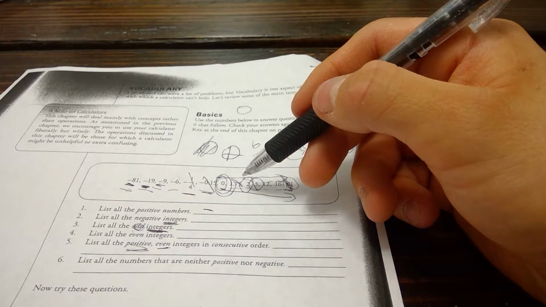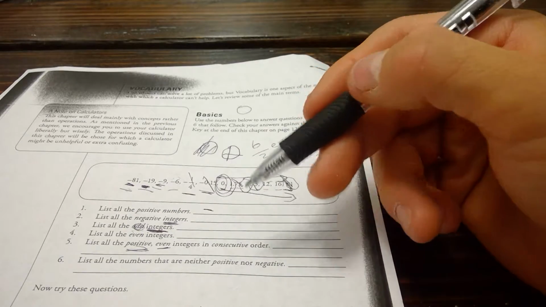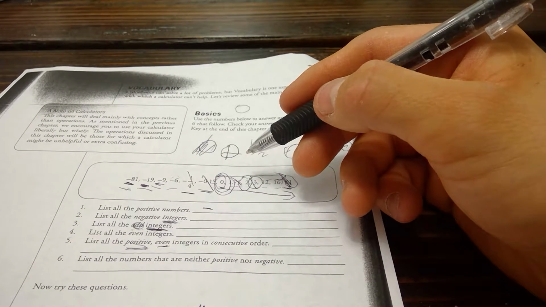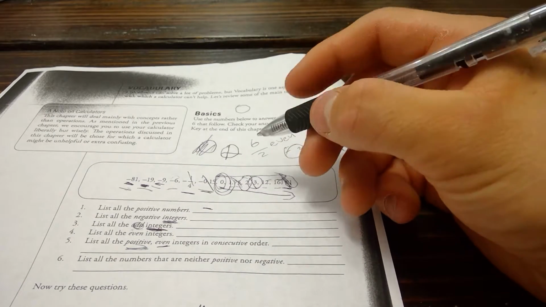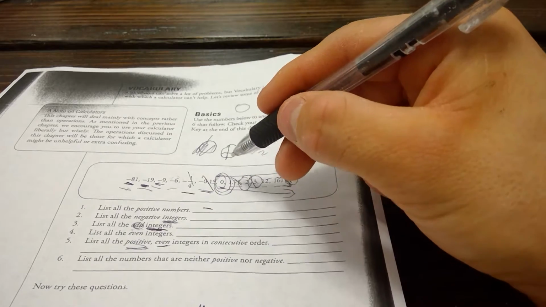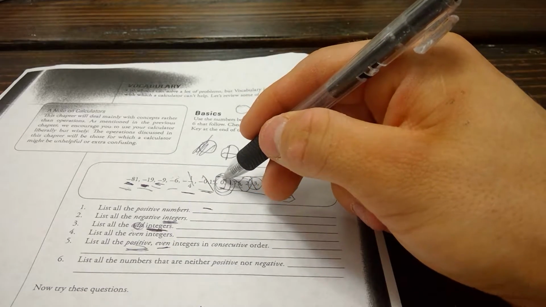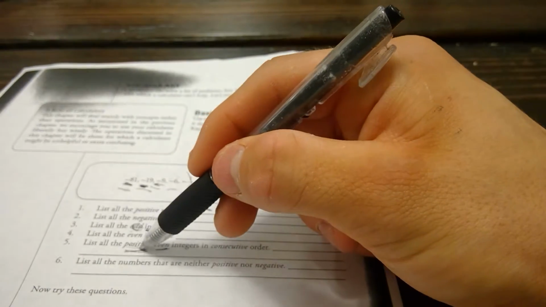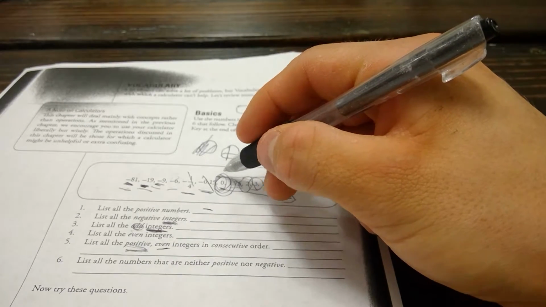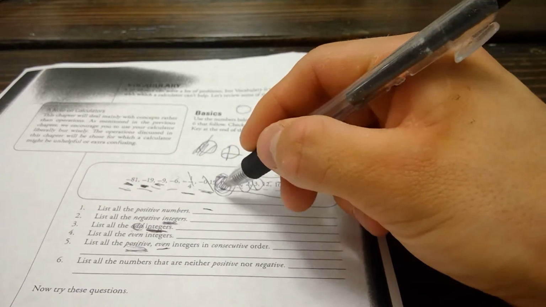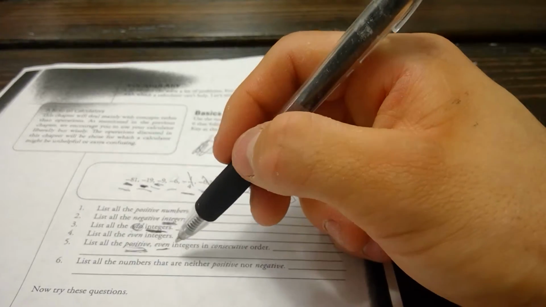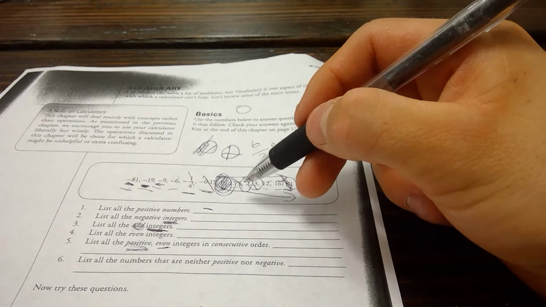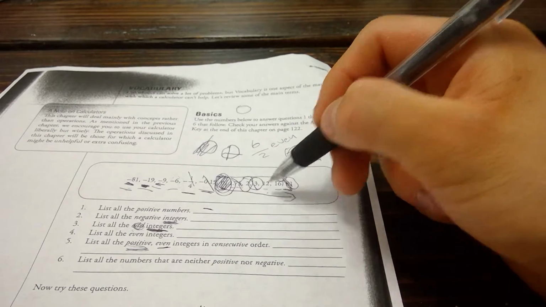So in order from 1, 2, 3, 4, 5, 6, so on and so forth, right? So this question is asking for positive, even, and put it all into consecutive order, right? We just got done saying that 0 is an even number, right? But since this is asking for a positive, 0 is not positive and it's not negative, so we're not actually going to count 0. This is where you have to pay close attention to what the question is asking. So instead of starting at 0, we're actually going to start at 2. So our numbers are going to be basically 2, 12, and 16.